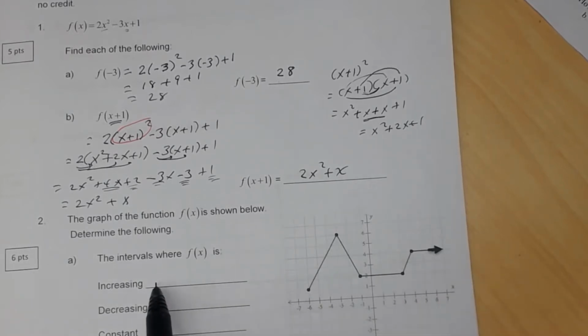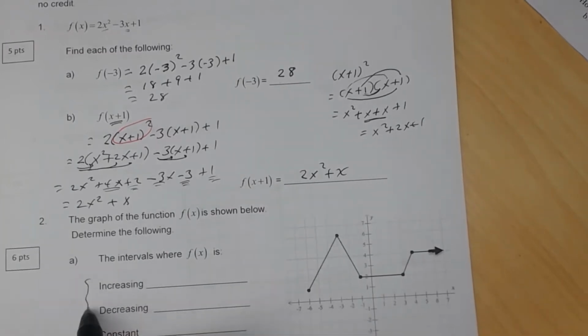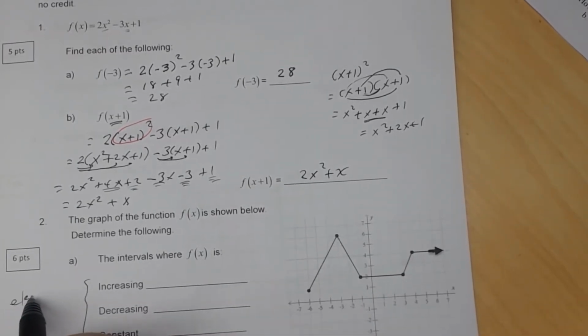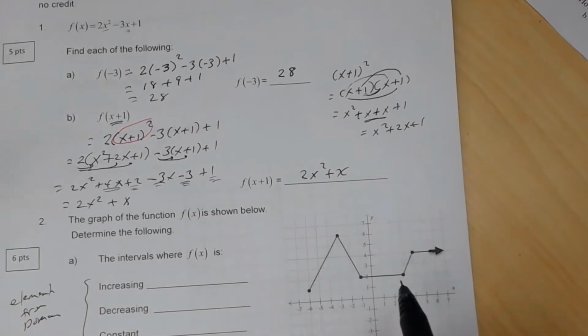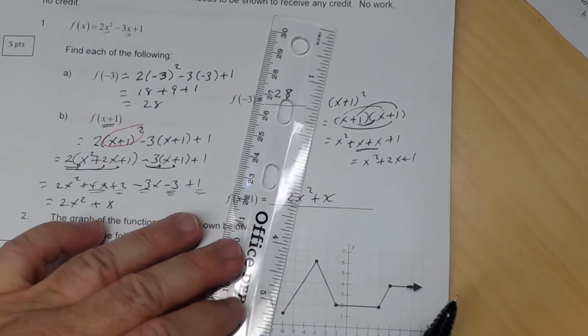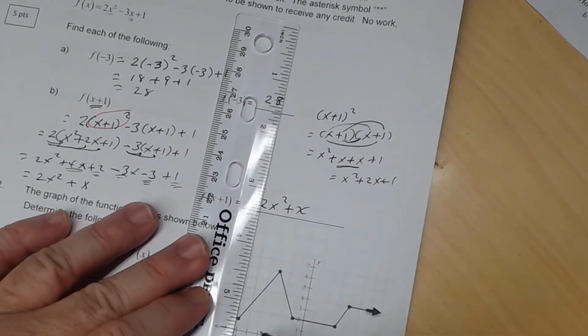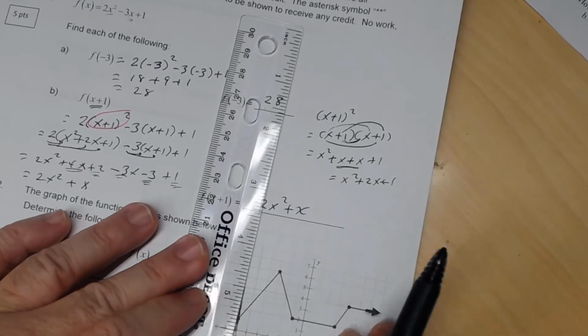And so for increasing, remember when you're doing increasing, you're looking at elements from your domain. So elements from the domain. So basically you're going along the x-axis. So as I go along the x-axis, you need to look at what's happening. So remember, this is an endpoint here. So I'm starting here at x equals 6. So at x equals 6, right here.